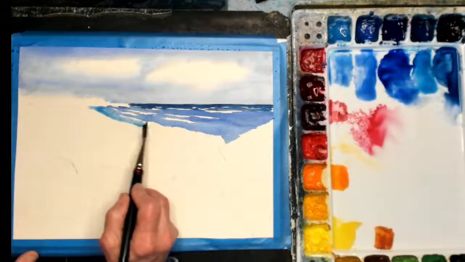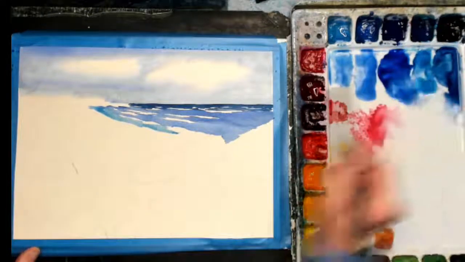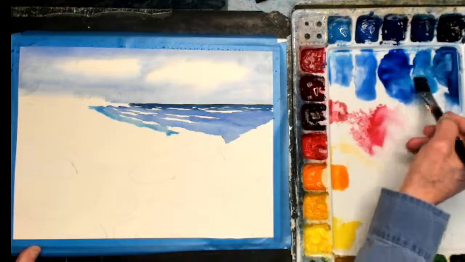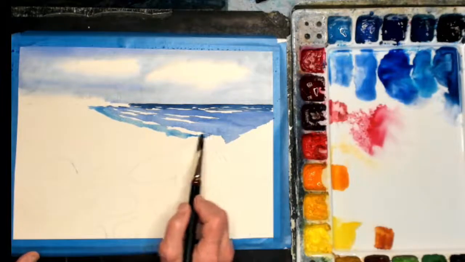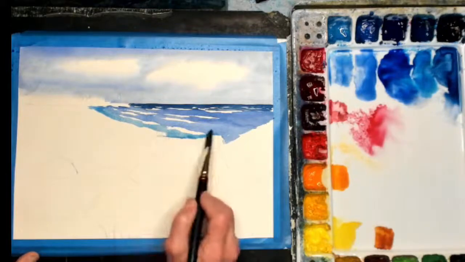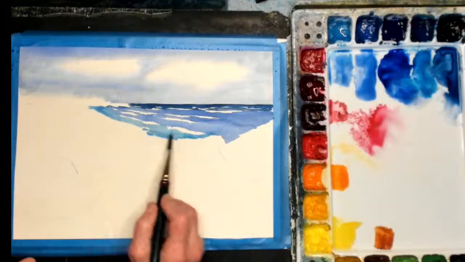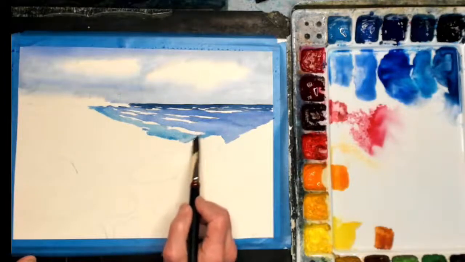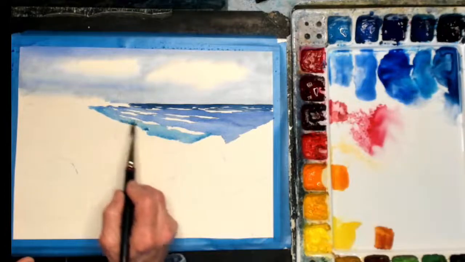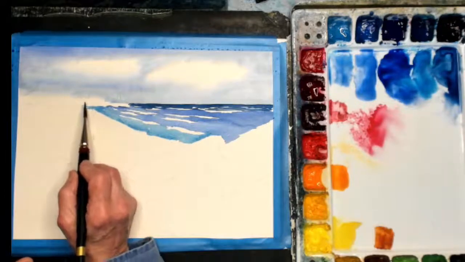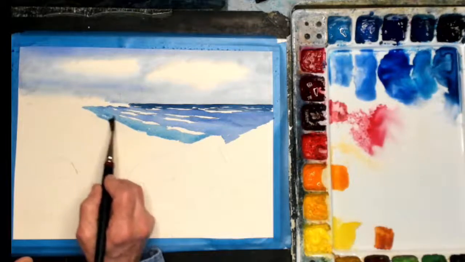And the wave action of the waves coming in. And notice I'm blending that Peacock Blue in with the Cobalt, because I want the colors to blend together. I don't want to show any lines or any differences of the values as I come forward.